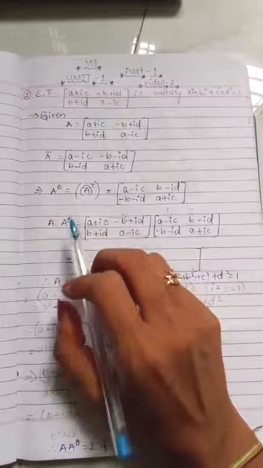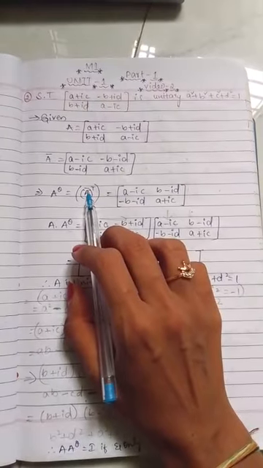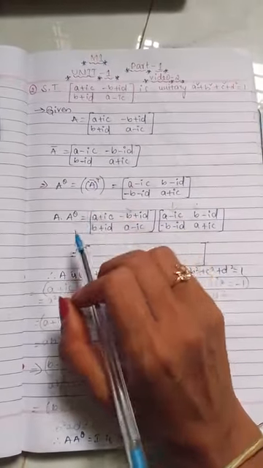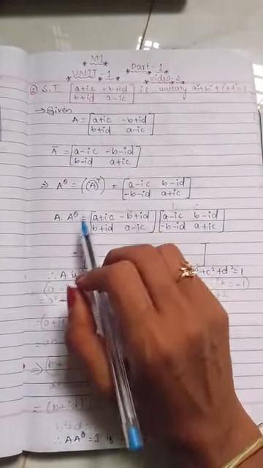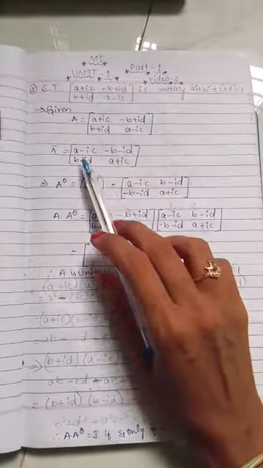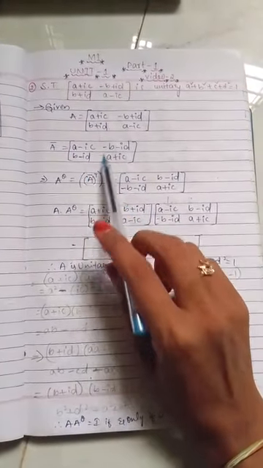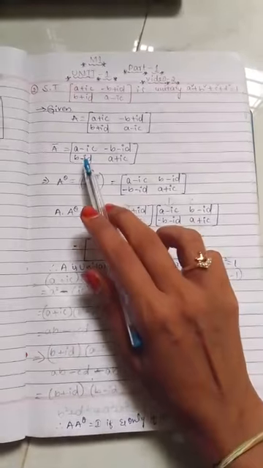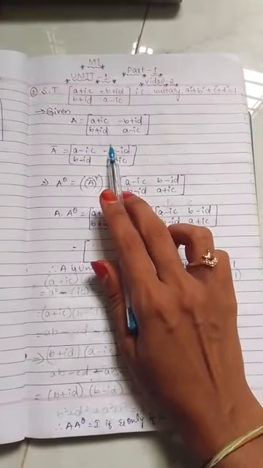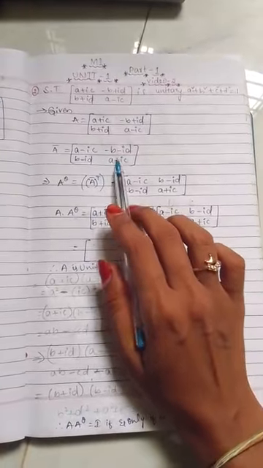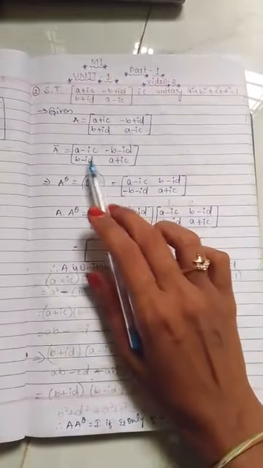Then A theta, that is A inverse transpose. How to take the transpose for this? The rows will become columns, and again the next row will become the column.